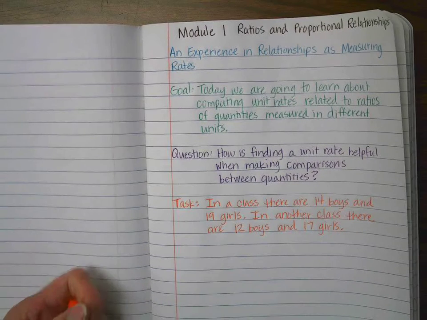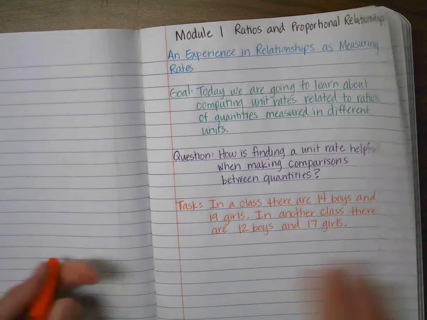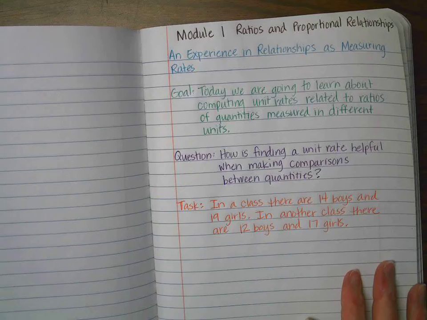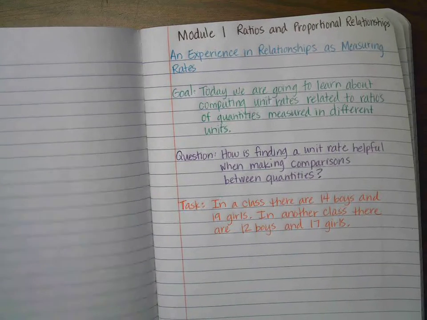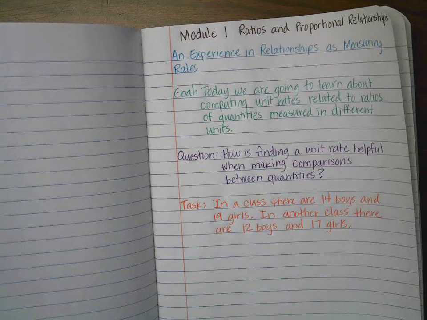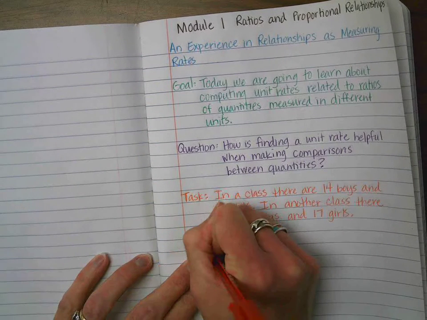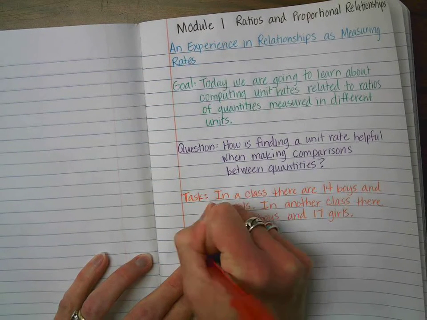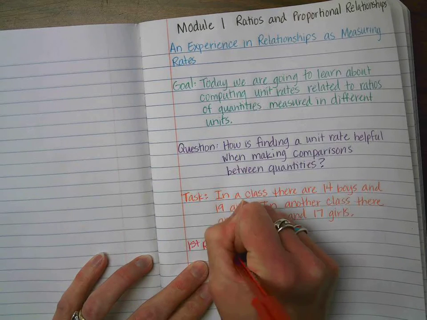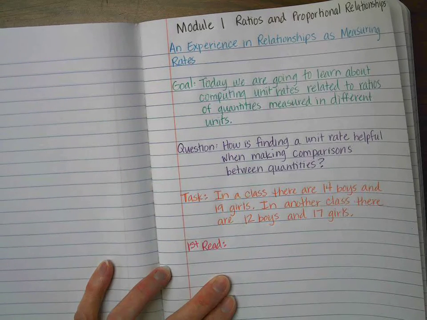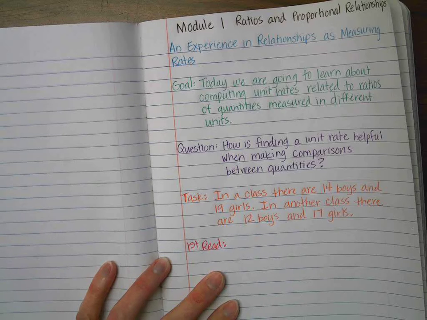So the first thing that I'm going to ask you to do with this information from the task is we're going to use the 3-read strategy to help us figure some information out. Who can remember what the first read is about? What do we do in the first read? Hopefully you're remembering. In the first read, what we do is we read to find out what the story is about. So everybody read it again quietly to yourself.